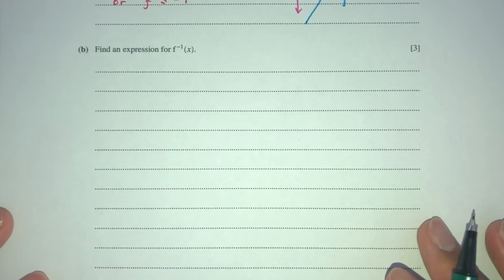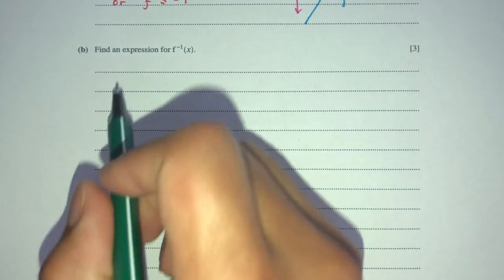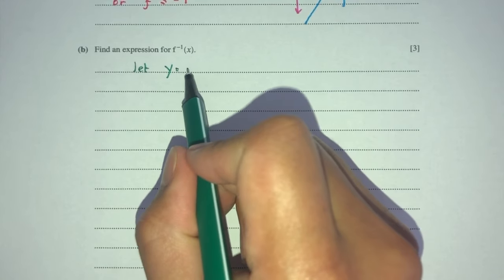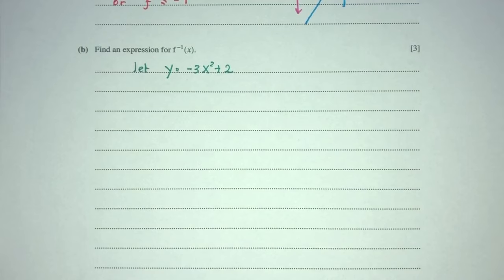Now for part B, we have to find f inverse of f of x. Okay, so let's find this. So first step, we have to let y be f of x, which is minus 3x squared plus 2. And so now we have to make x the subject.